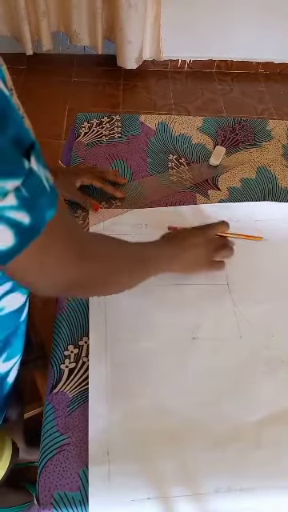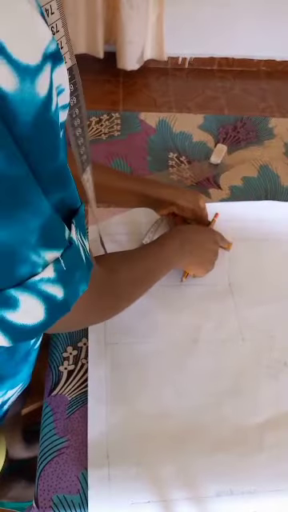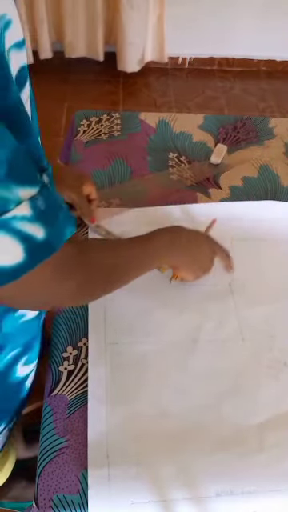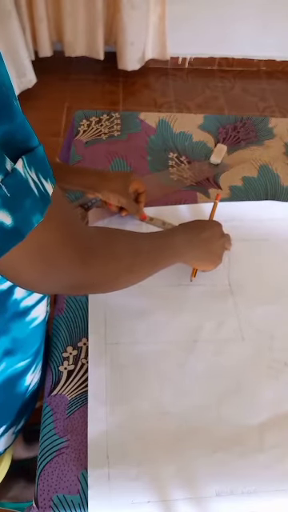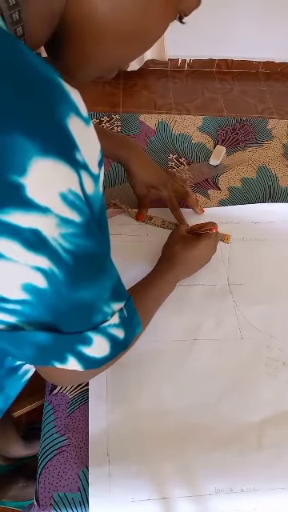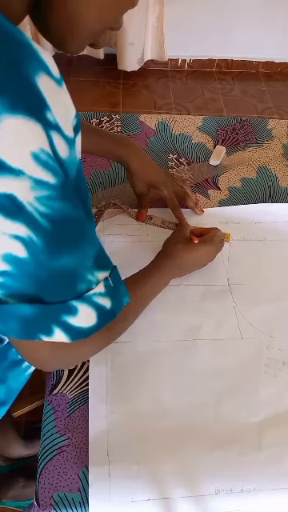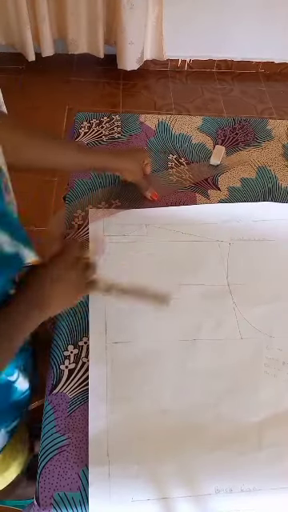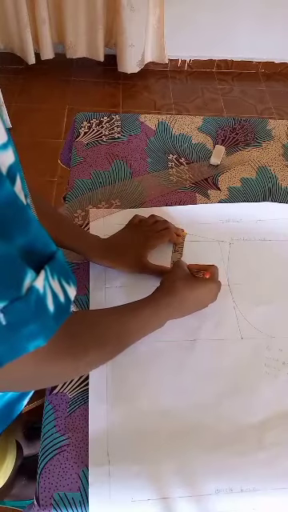So the next thing is that I will try to get the midpoint of my slanted shoulder. So I'll start from this point where my armhole starts. I'll bring it up to where my neck width line is 6. So I'll get the midpoint of 6, which is 3. I'll come up by 0.2, not 0.3, 0.2. Then I'll bring it down by 3.5 like so.